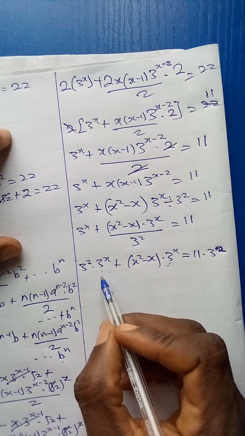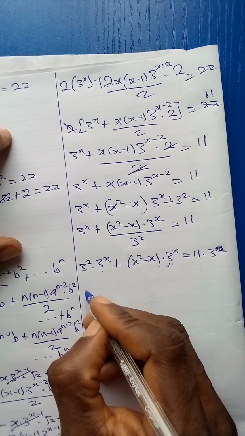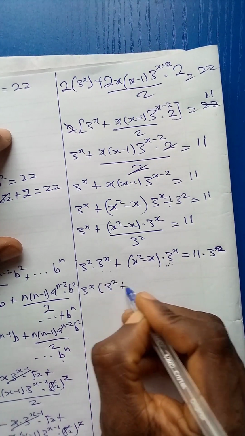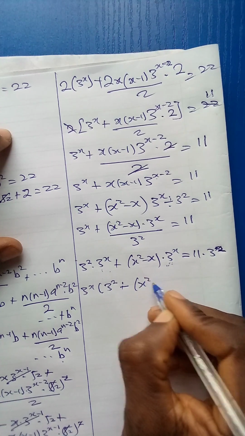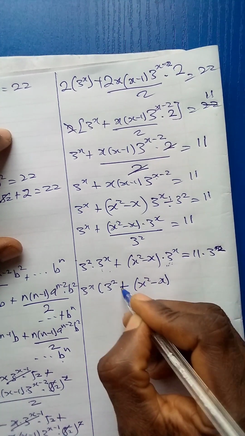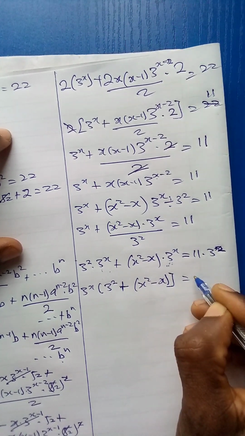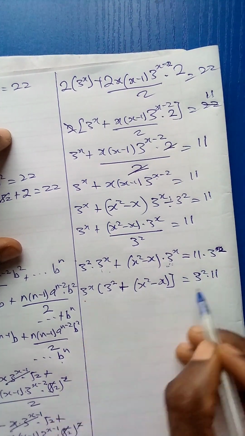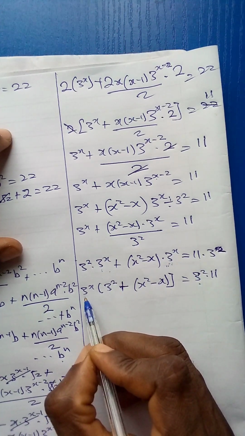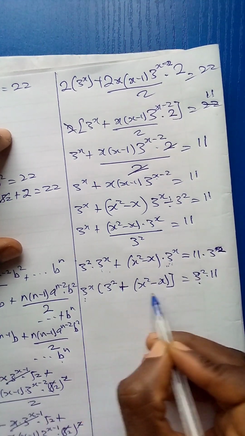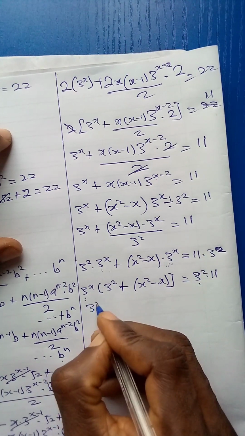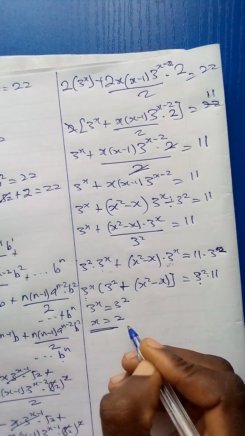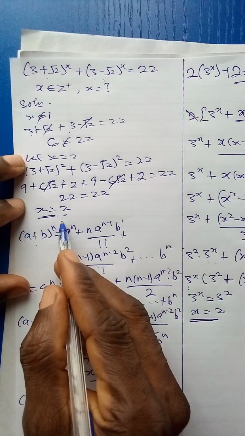The next thing I will do is to factorize the 3 to power x out. So factorizing, I have 3 to power x times 3 to power 2 plus x squared minus x, close the bracket, is equal to 3 to power 2 times 11. Now, if I equate this, I will equate this 3 to power x to this 3 to power 2 and these brackets to 11. So I have 3 to power x is equal to 3 to power 2, and so x is equal to 2, which is what we got earlier. x is equal to 2.